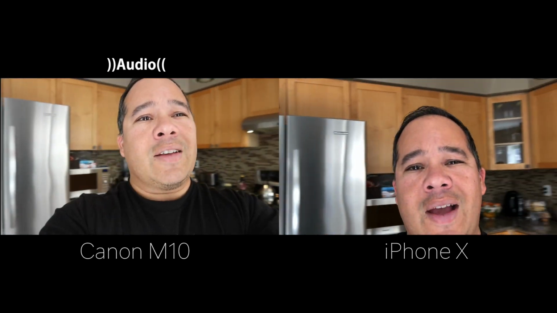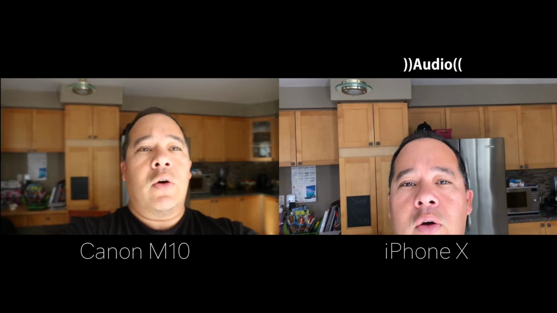So let's go outside and test out the wind noise, folks. Okay, folks, let's go outside. This should be interesting because it is a bright sunny day, and as you can see, the Canon there adjusts quickly. I can't see what the iPhone is doing, but I'm sure it's adjusting pretty quickly.